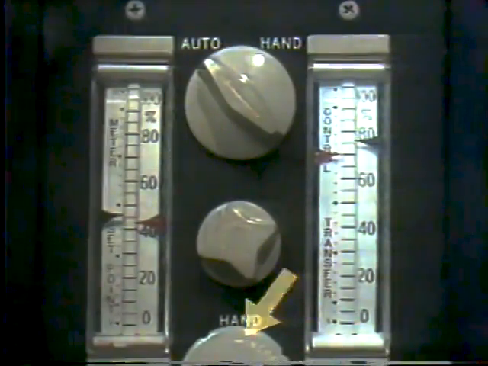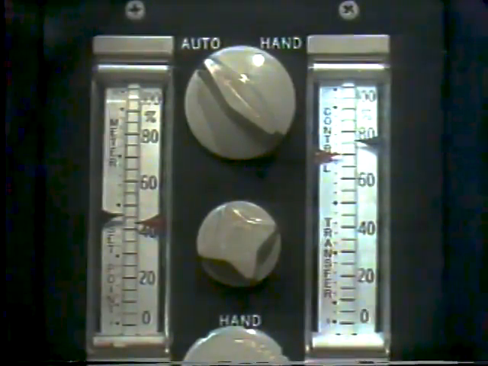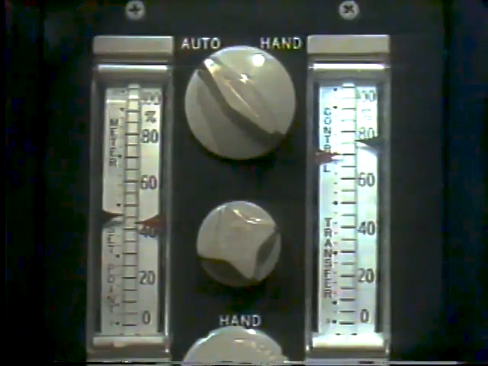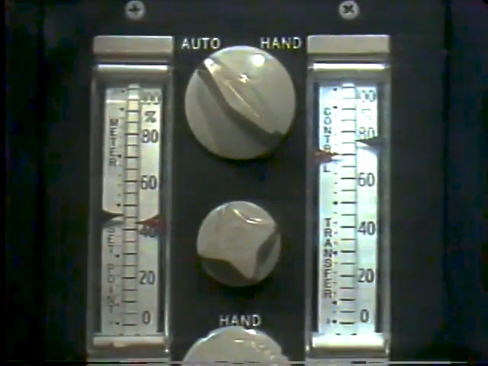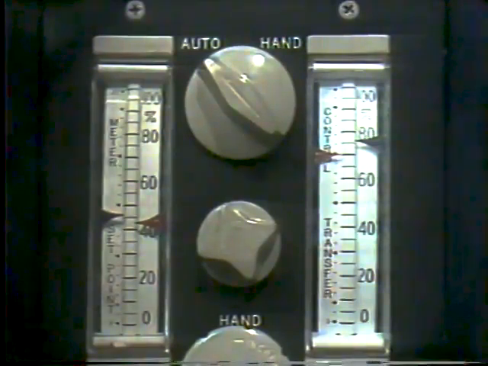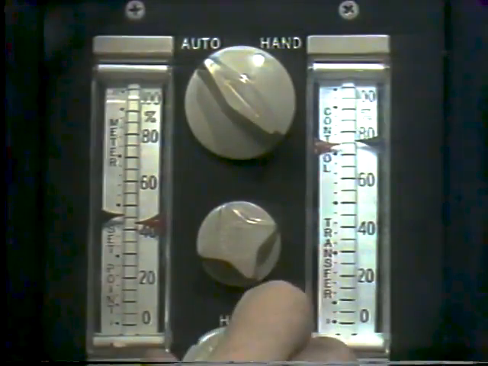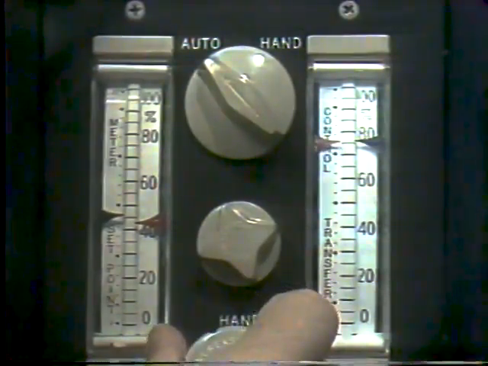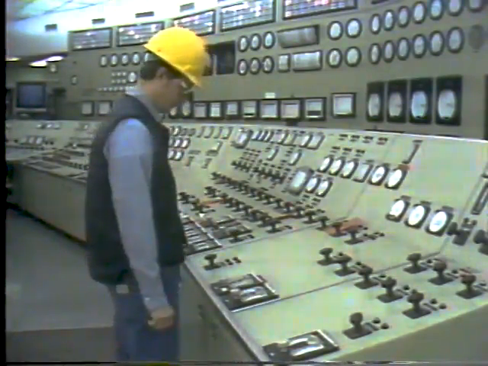It also adjusts the controller's output when the hand station is in manual, which means it's controlled by hand. Knowing how to use this control is important. For example, before the hand station is switched to manual, the control is adjusted until the transfer signal matches the controller output signal. Then, when the hand station is switched to manual, the controller's output won't change.